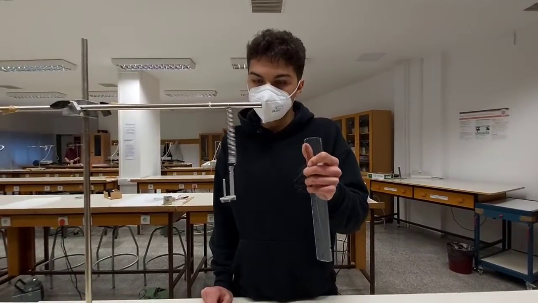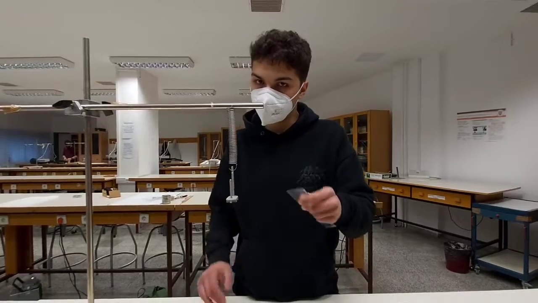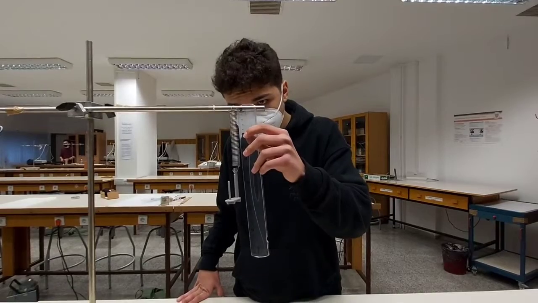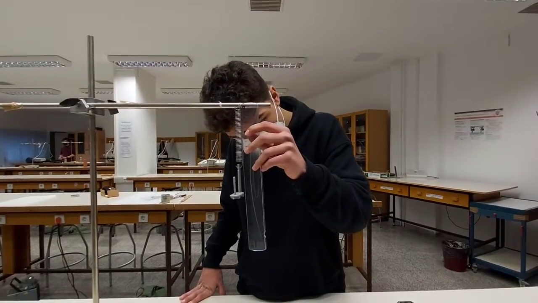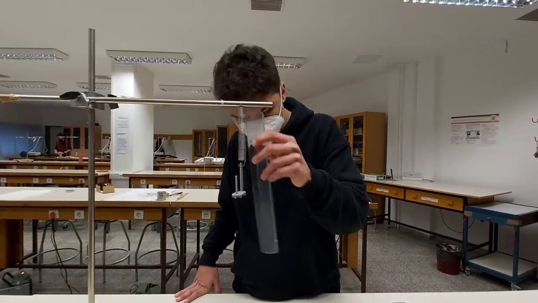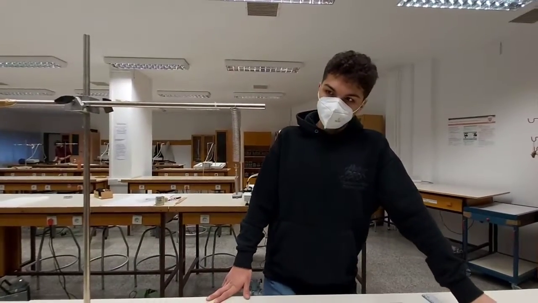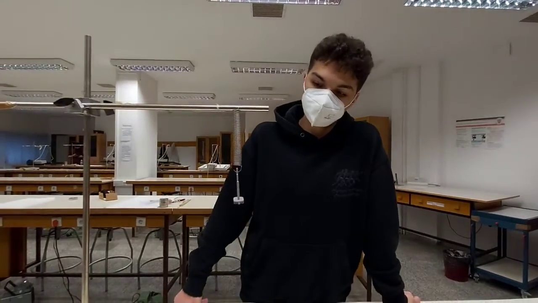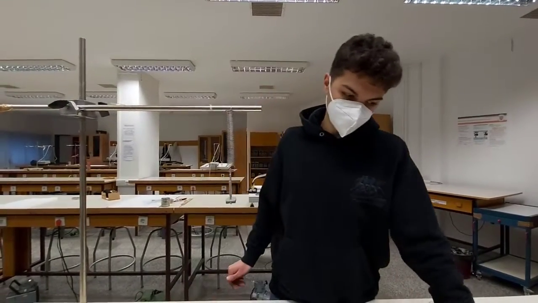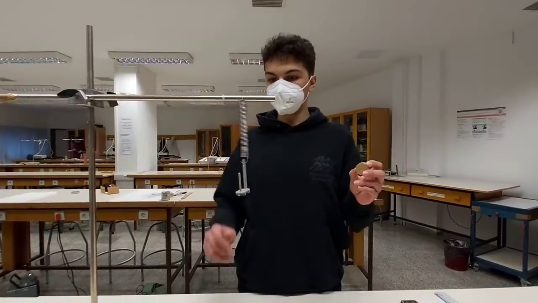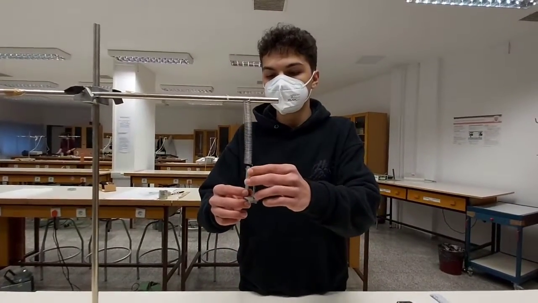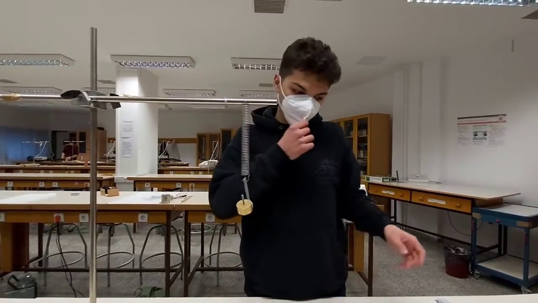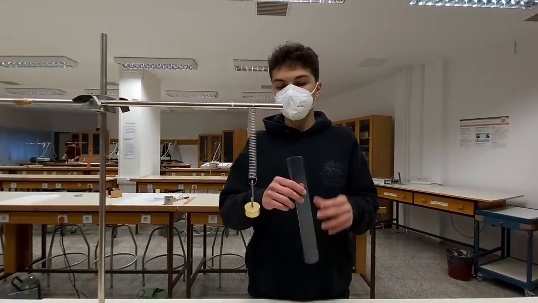Firstly, we take the initial length of the spring before we put anything on it. And after we take note of the measurement, we are ready to put our first weight on the hanger. And as you can see, the length of the spring has increased.